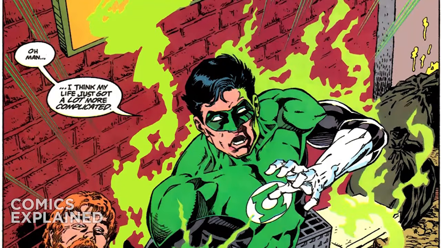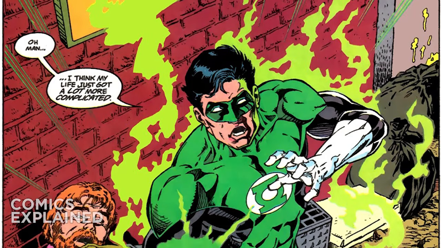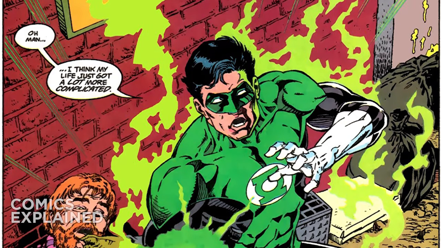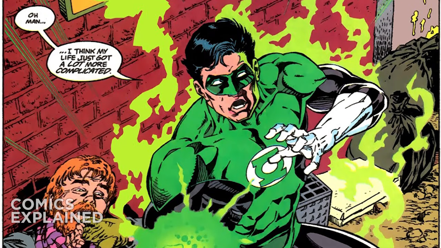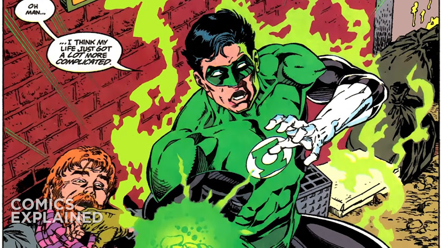The result of this is that Kyle Rayner was introduced as a new and younger and more vibrant version of Green Lantern. Now, the funny thing about this is that Ron Marz did an interview with Comic Book Resources back in 2003 when he was talking about his taking on of the book.